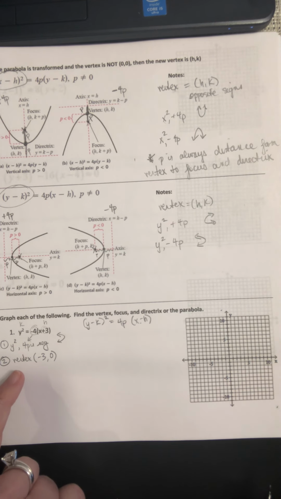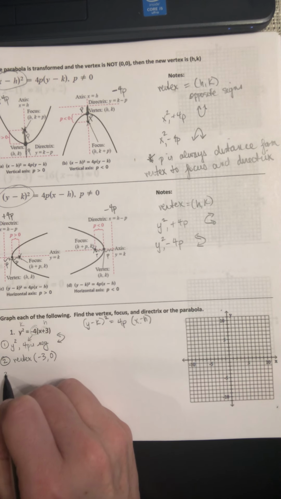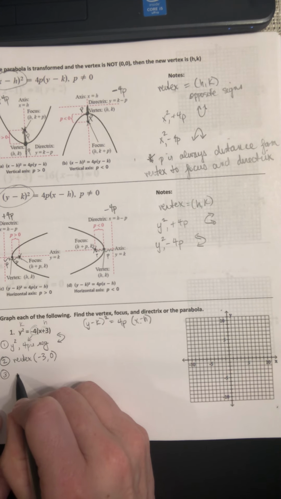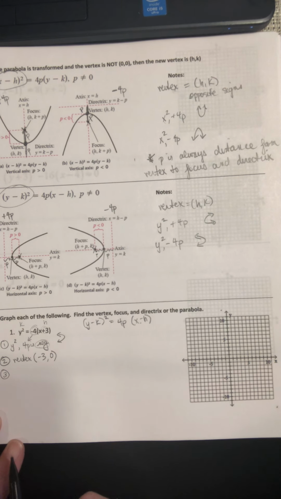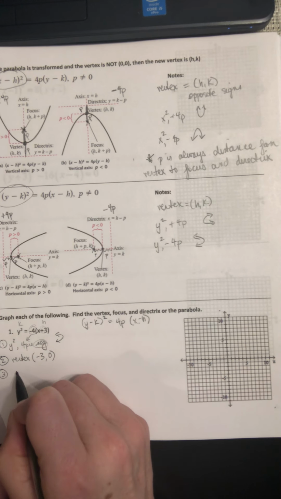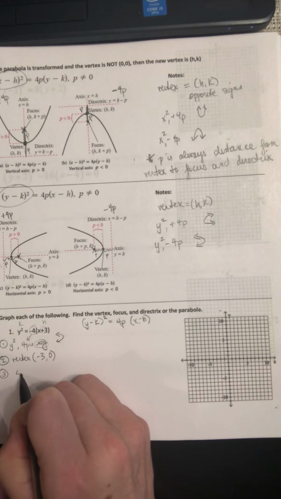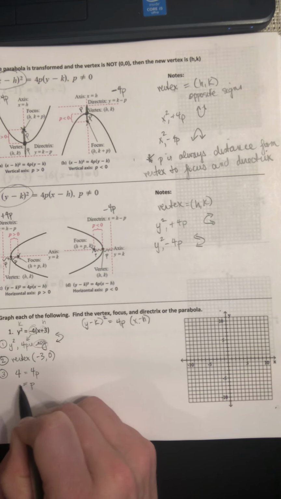Then, since I know which way it's opening, the third thing I'm going to find is p. I'm going to ignore the negative because I used that negative for the directionality. It's really the magnitude of that value that I want to use. So 4 equals 4p, therefore p is 1.